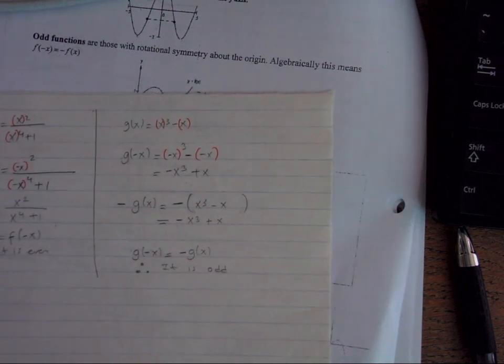Functions don't have to be even or odd. Sometimes they are not even, they are not odd, then we call it neither.